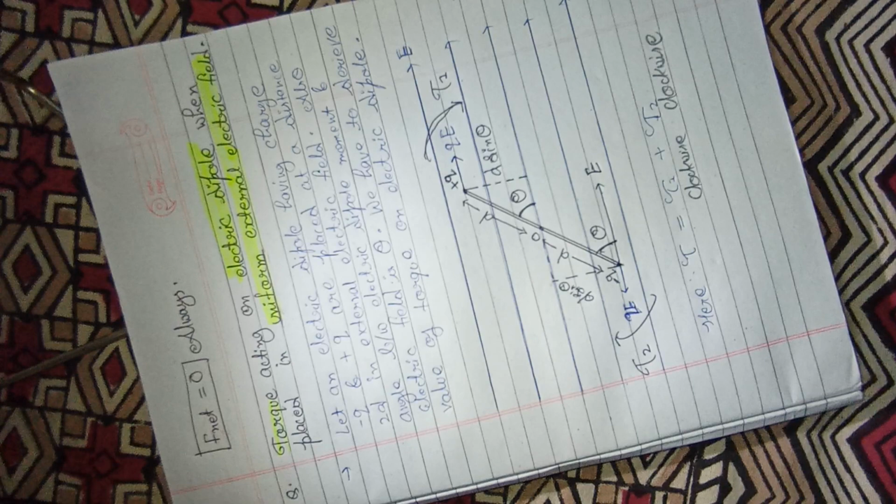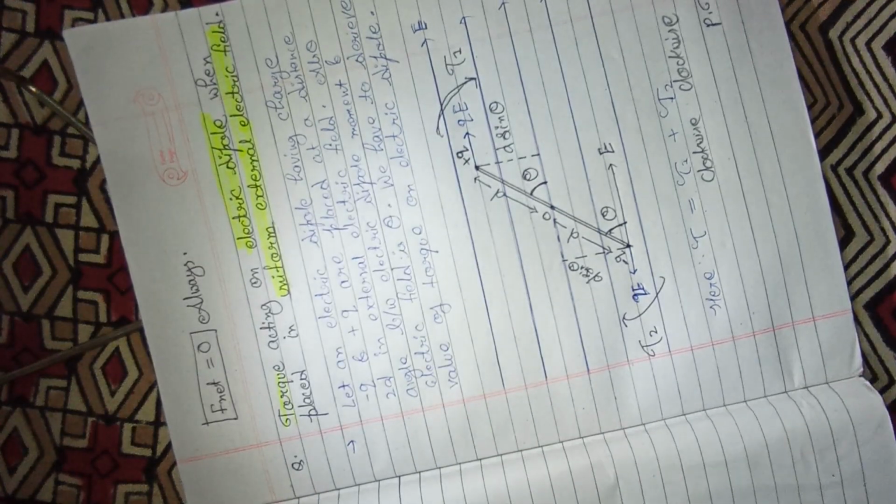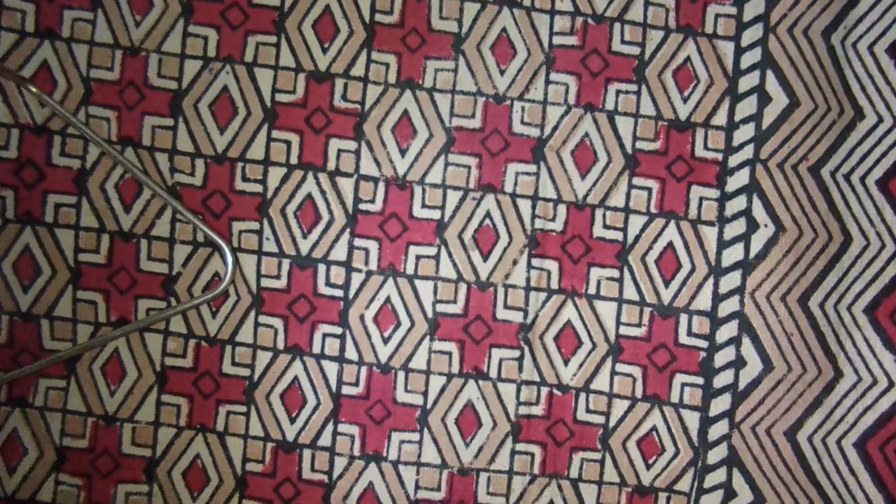We will write PTO in exams too, so that they know we have to turn the page. One minute, students.